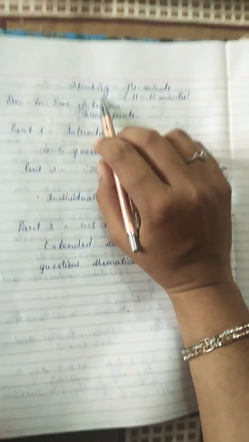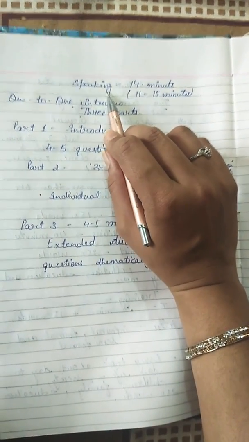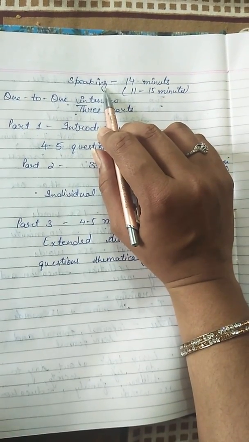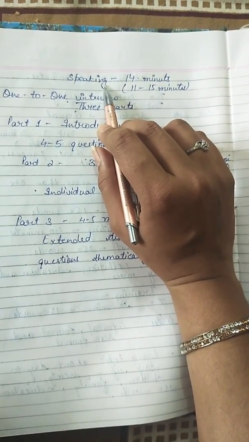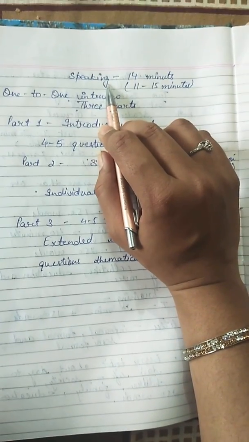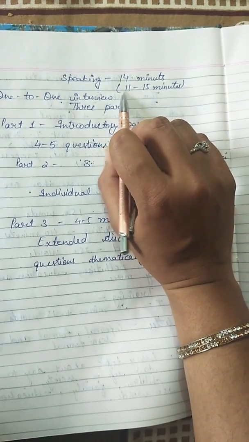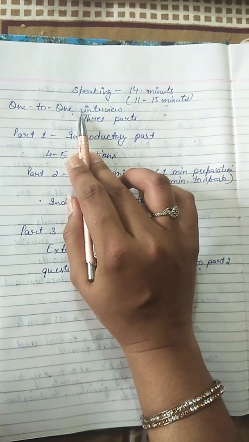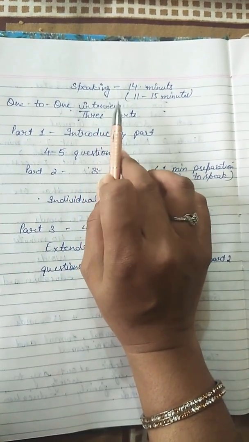Now, the last module of IELTS is speaking. It is conducted on another day of the exam. Listening, reading and writing are arranged on only one day, and the speaking is conducted on another day. Speaking is a total of 11 to 15 minutes. It can be 14 minutes, it can be 11 minutes. It is called a one-to-one interview. It can be a face-to-face interview.